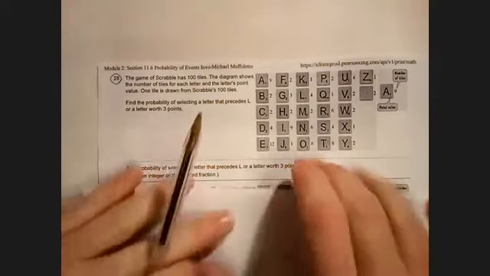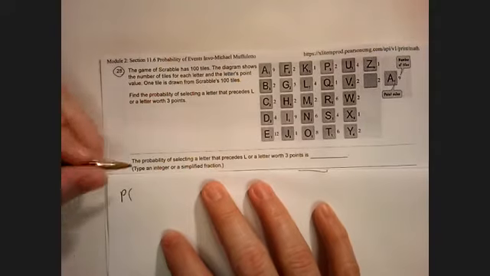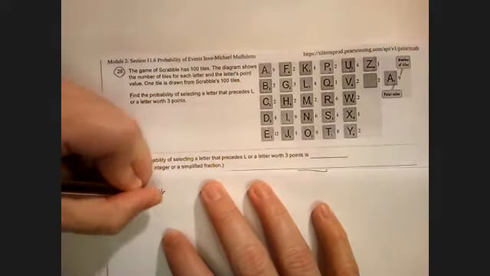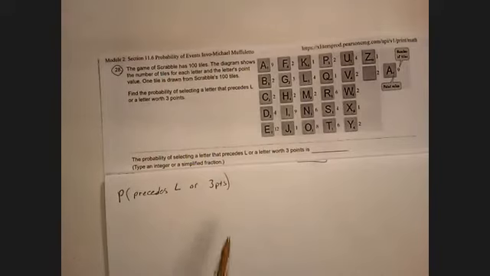And they've got them ranked as well. They'll say something like, find the probability, less than a particular letter. So this is the rank we're talking about. In this case, we are trying to find the probability of selecting a letter that precedes L, or a letter worth 3 points. And I don't want to use my formula. There's no need. We're going to calculate, we're going to add up all of these things. Here's how I do it. The question is, probability precedes L or is 3 points.